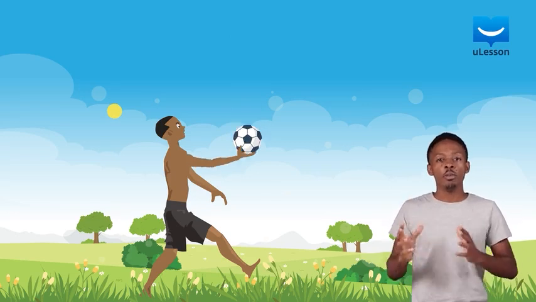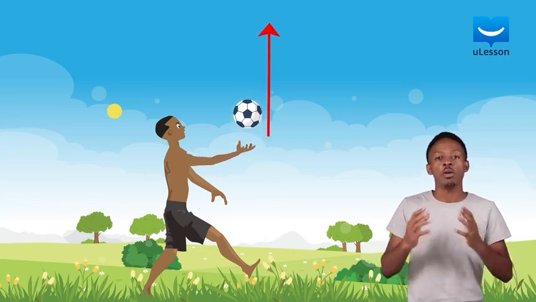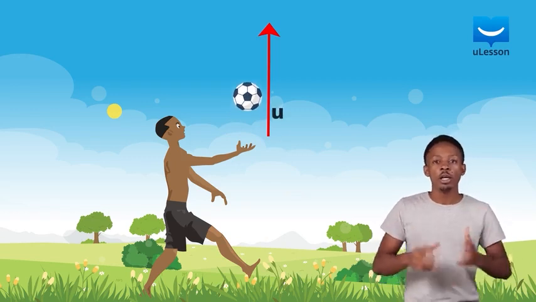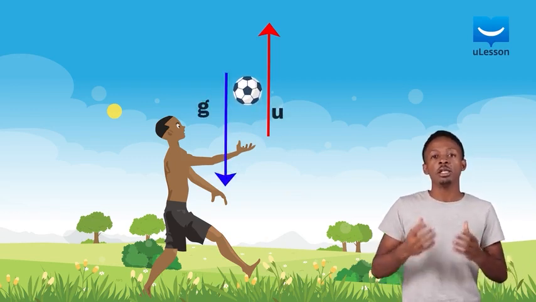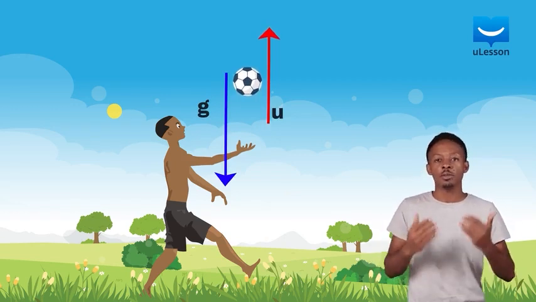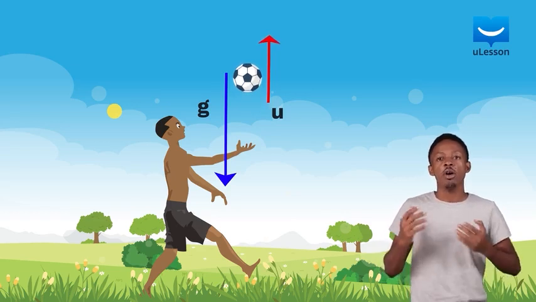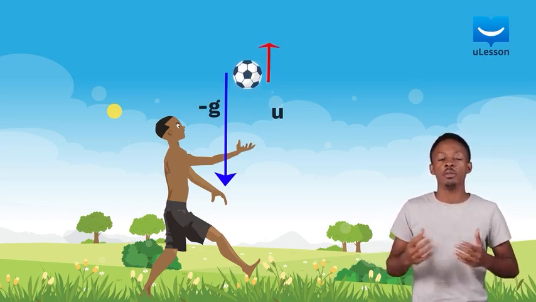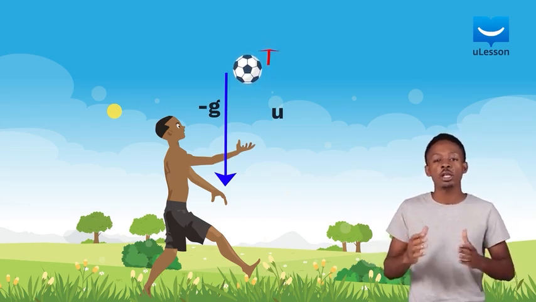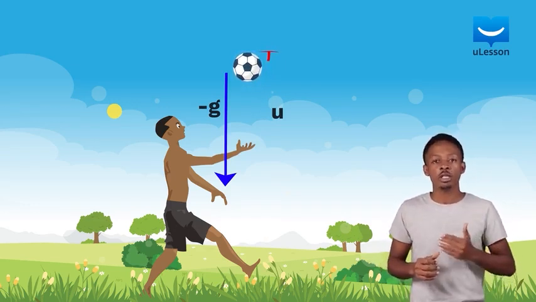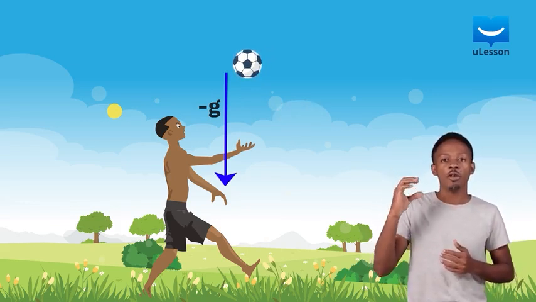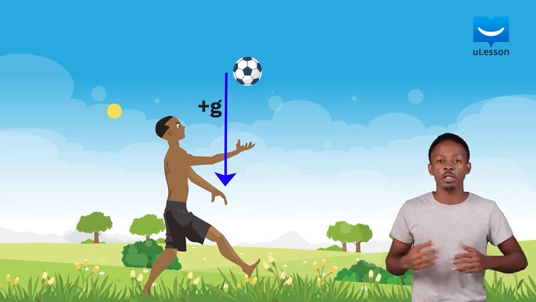When you throw the ball up, you give it a push, and the ball acquires an initial velocity u. As the ball starts moving, gravity starts acting against it since it is moving in a direction opposite of gravity. So the ball experiences a negative acceleration of minus g as it moves up. At some point, this negative acceleration would have totally cancelled out the initial velocity the ball had at the beginning. And at this point, the ball stops in the air for a moment and yields to the pull of gravity.